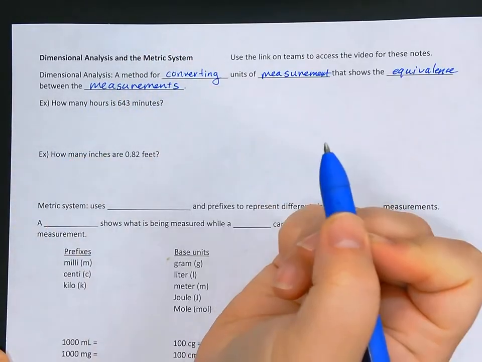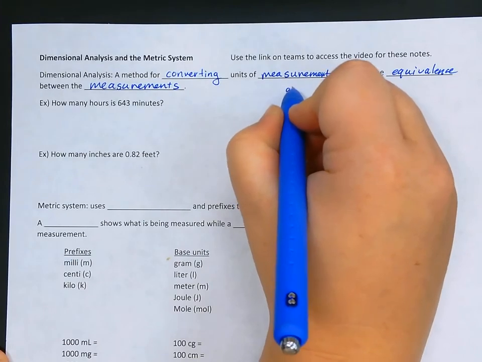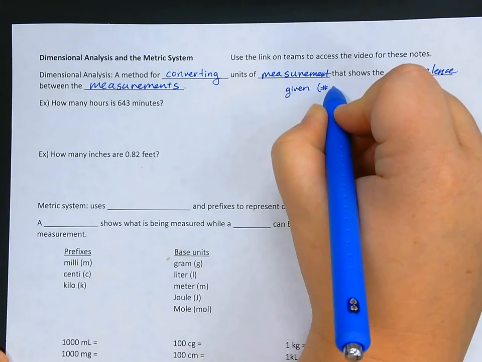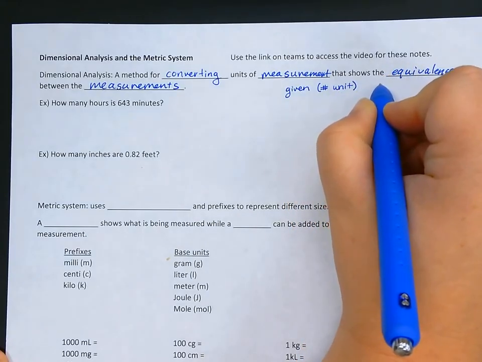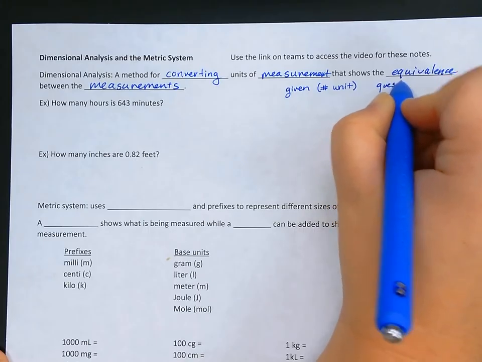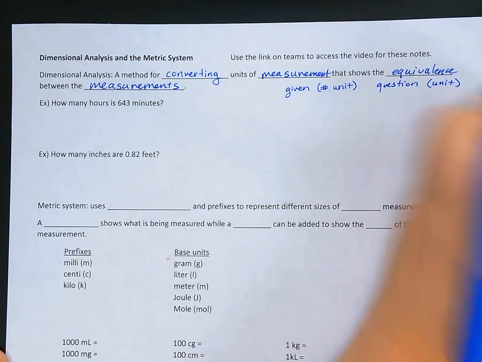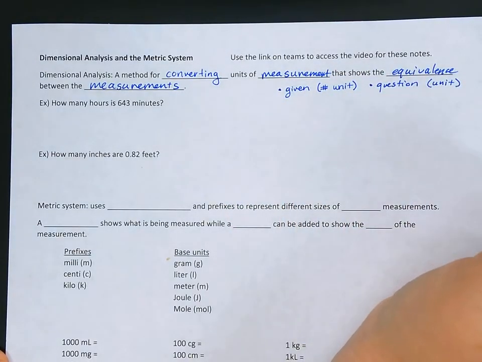So when we look at a question, there's two things we want to find. We want to find the given, so that's a number with a unit. And then we want to find what our question is asking, and our question is asking for a different unit of measurement. Those are the two key things we want to identify in the question.